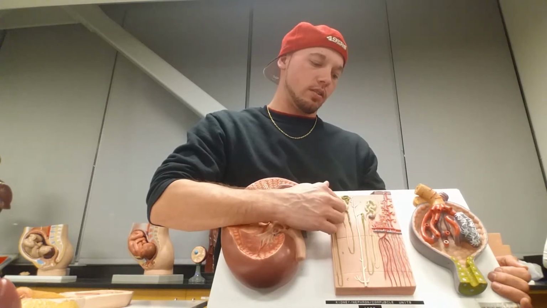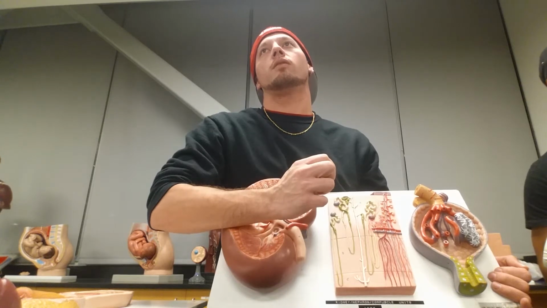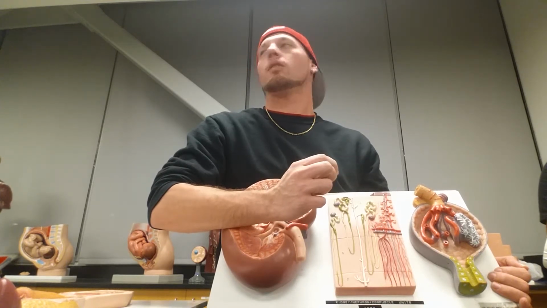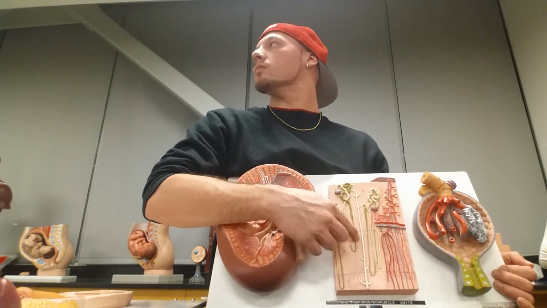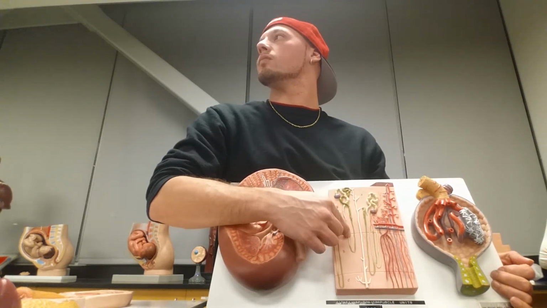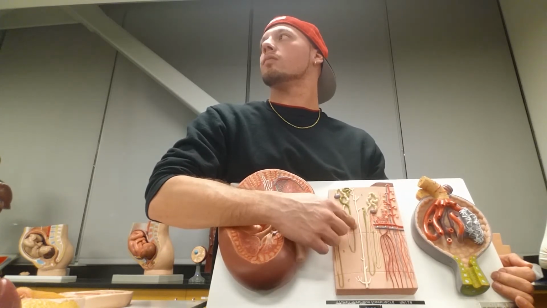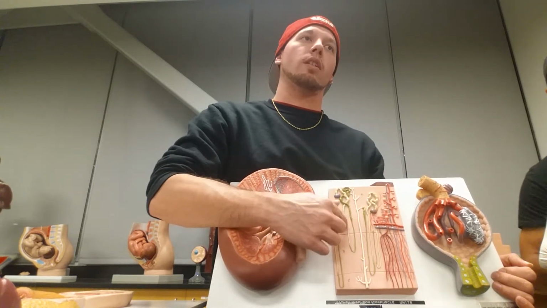Talking about the loop of Henle, is the ascending loop more for the ions and the glucose and the sugar, and then the descending is the reabsorption of water? Yes. So the loop of Henle is more of reabsorption. On the descending, that's more of the water. And when you go back up, now it's time for the ions to be reabsorbed.